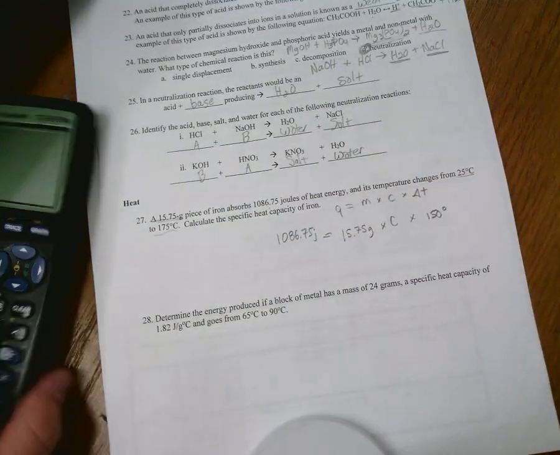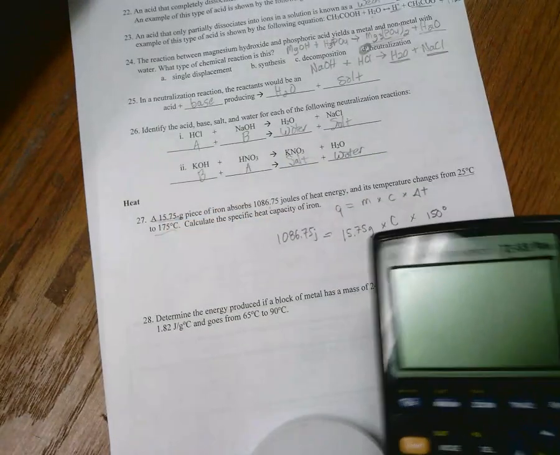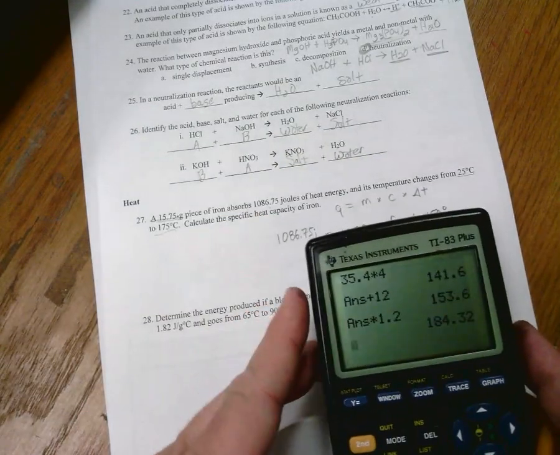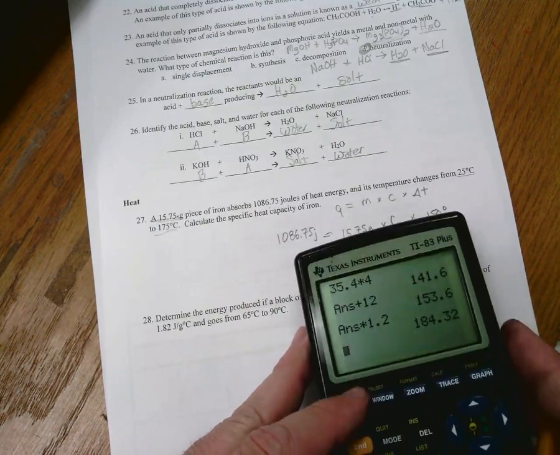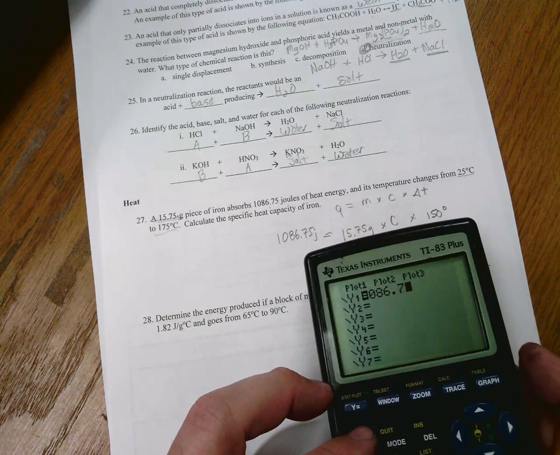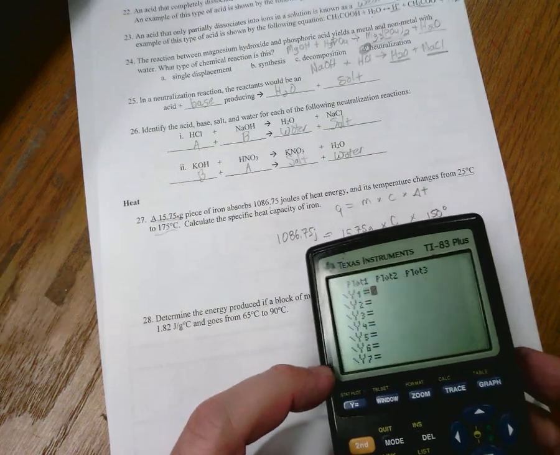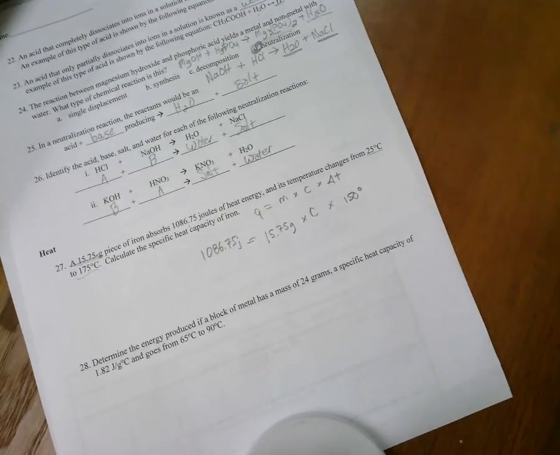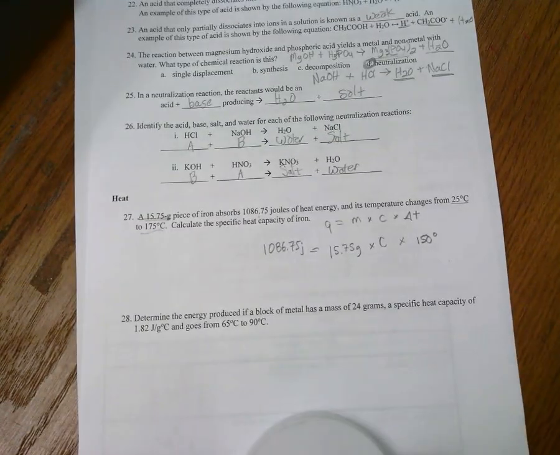So the way I do this, there's two ways. I can do 1,086.75 divided by, oh, clear. No, what is that? What is that business? Second, quit. Okay. Oh, let's try this again.